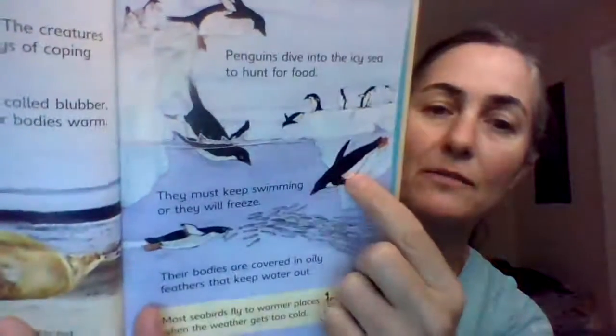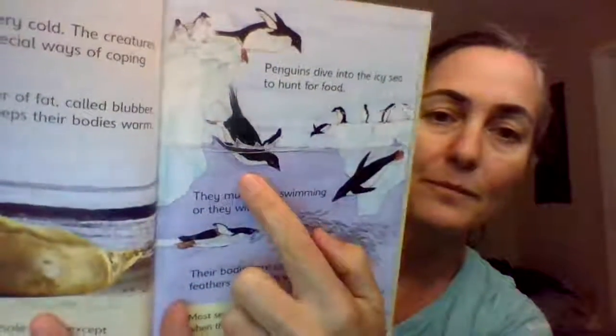Cool coasts. Some seashores are very cold. The creatures that live there have special ways of coping with the freezing sea. Seals have a thick layer of fat called blubber to keep them warm. Penguins are covered in oily feathers that don't let the water in the icy water.